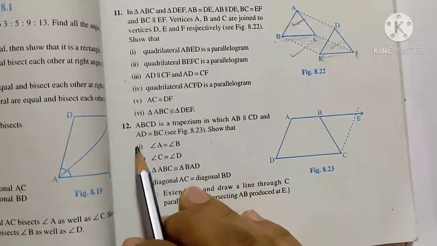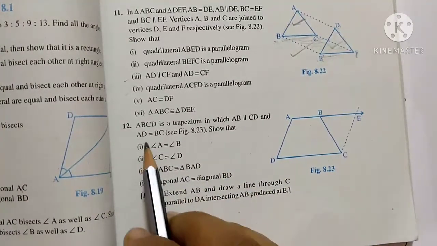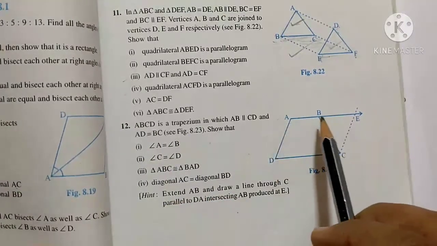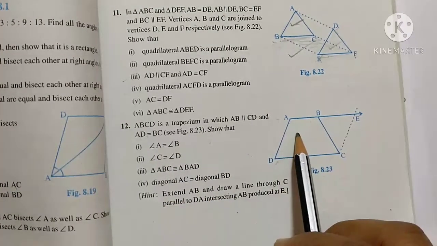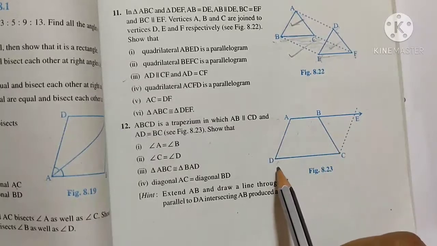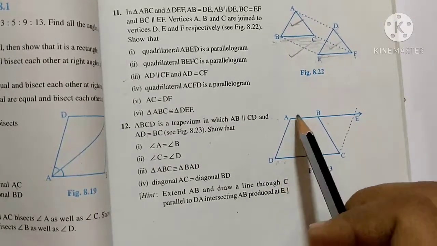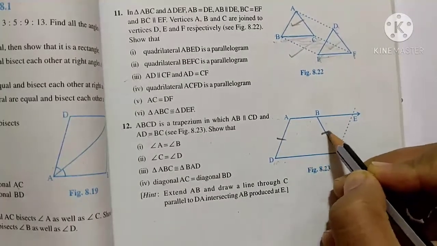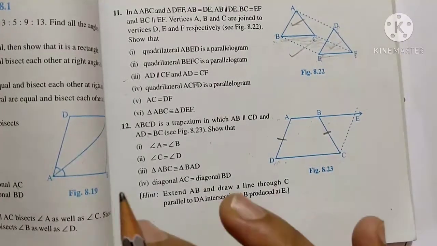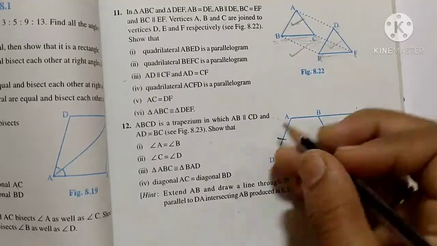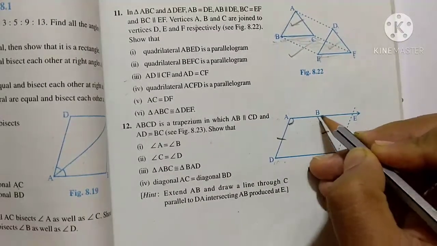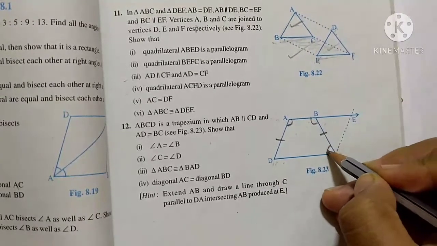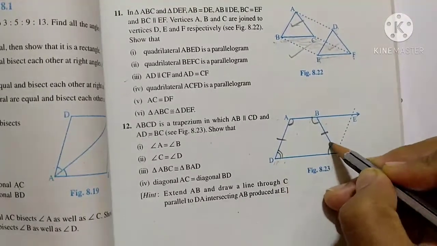Now let's see the last question of this exercise 8.1, where it is saying that ABCD is a trapezium, where AB is parallel to CD and this side AD is equal to BC. It is given already in the question. Now they are saying to prove that angle A is equal to angle B. We have to prove it. And then we have to prove that angle C is also equal to angle D.